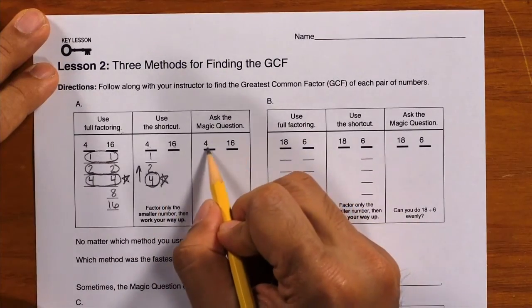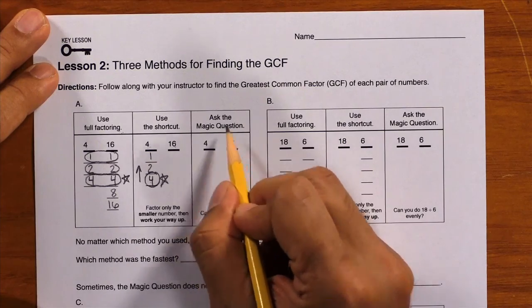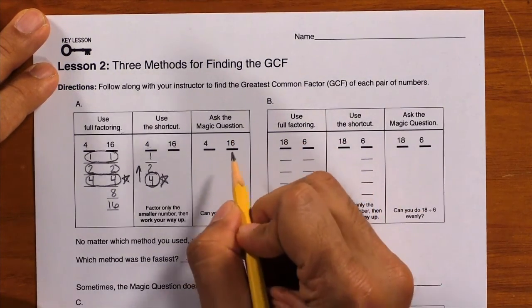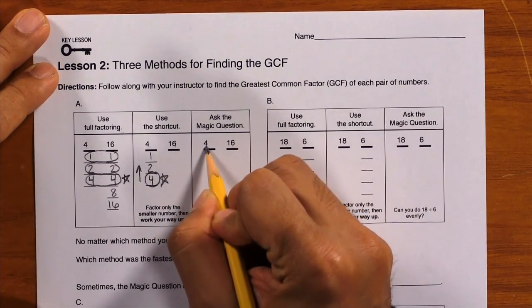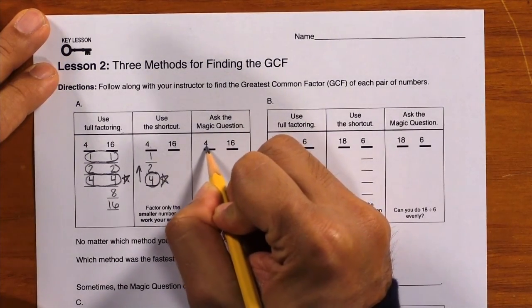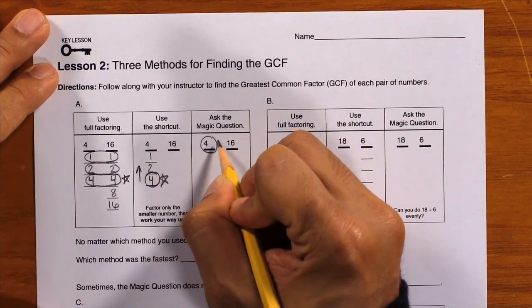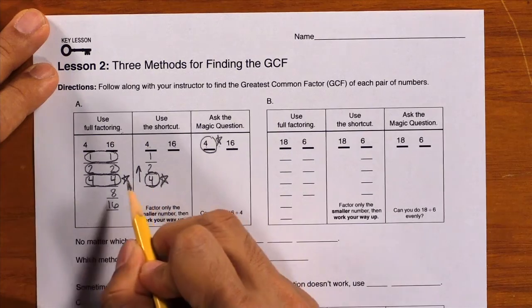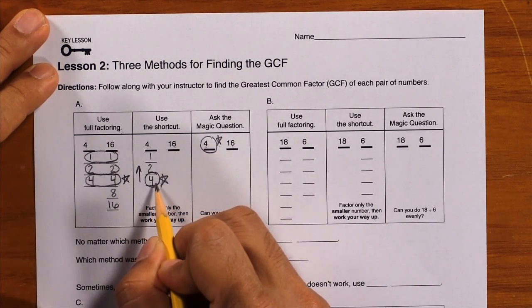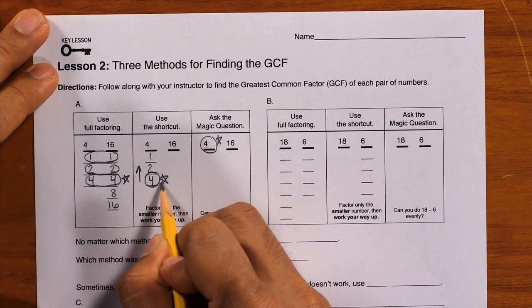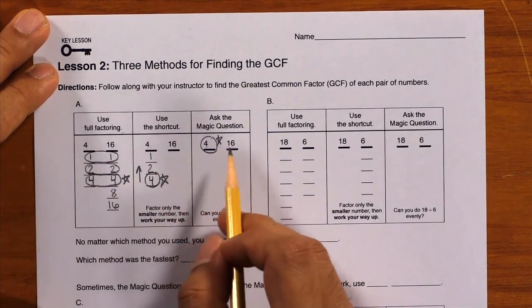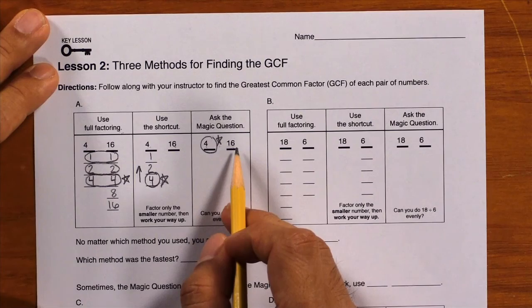Now, let's learn how to ask the magic question. Before you do any factoring, just ask yourself the magic question, which goes like this. Can you do 16 divided by 4 evenly? The answer is yes, so circle and star, and there's your answer. And you'll notice it's the exact same answer as we got using the shortcut and using full factoring. So those are the 3 methods for finding the GCF.